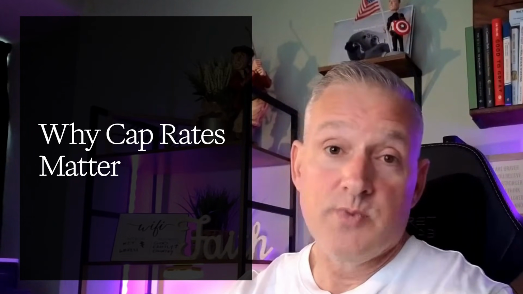Now, here is why cap rates really matter. Cap rates let you compare properties objectively. Different prices, different rent levels, different markets, different property types. Cap rates level the playing field. It really answers one core question. How much income does this property produce relative to its price?